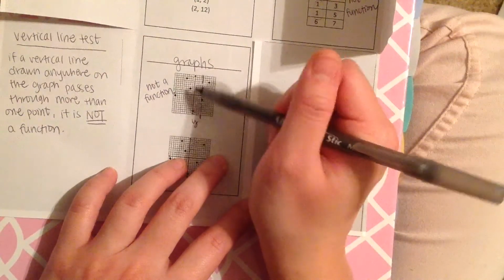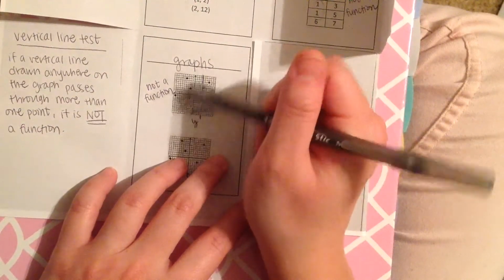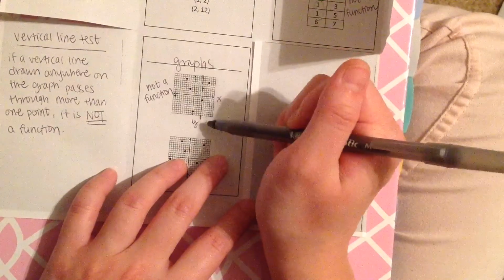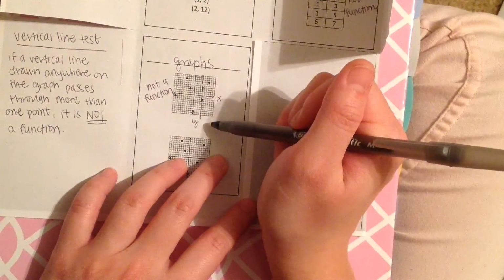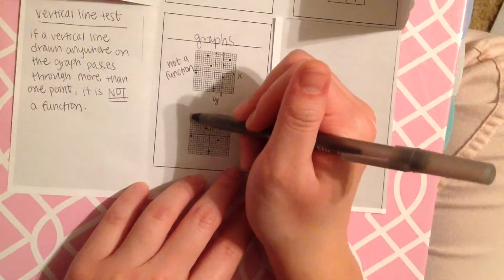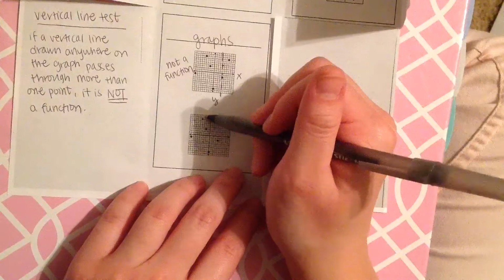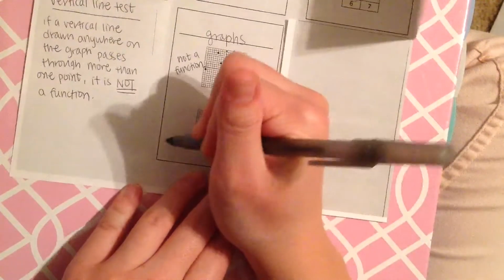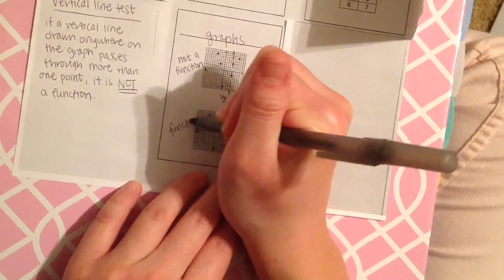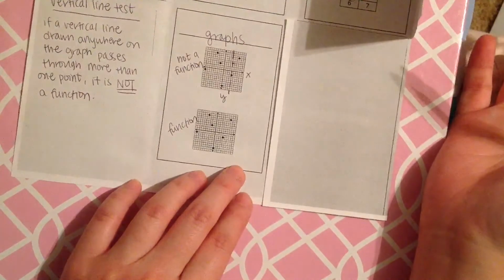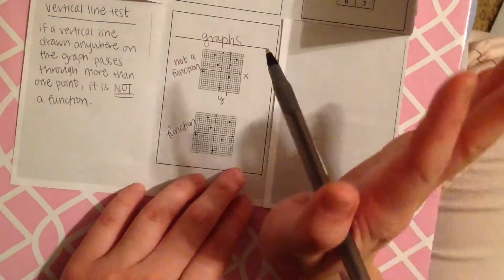You don't have to list all the ordered pairs or anything. But if you can prove that no vertical line passes through more than one point, then you're safe. So on this bottom one, you'll see that, okay, this vertical line's fine, this one's fine, it's all fine. This is a function. Because each vertical line only would have one point on it. The x's don't repeat.